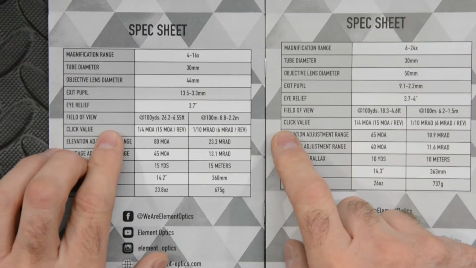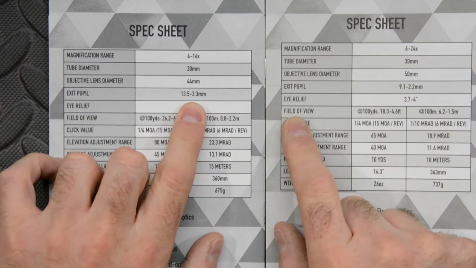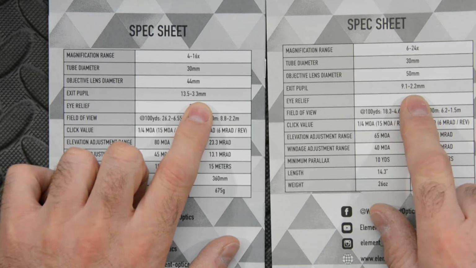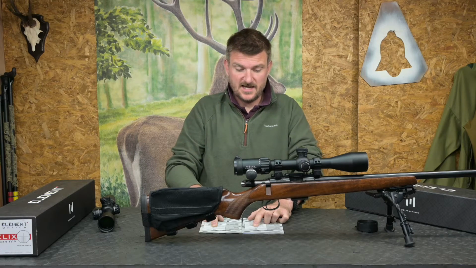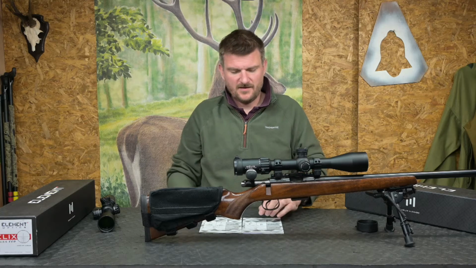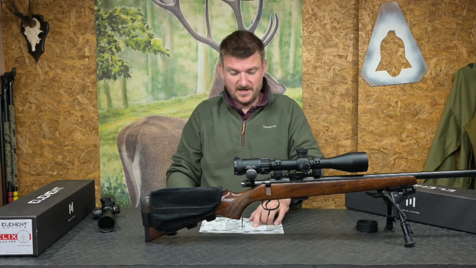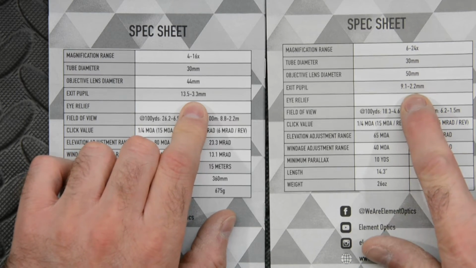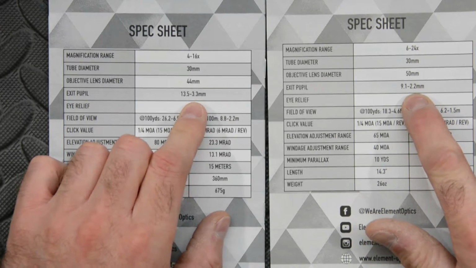If we look at the comparative of the two, 13.5 to 3.3mm exit pupil there, 9.1 to 2.2. So we can immediately see that, almost like for like, at 4 times magnification, we've got a 3.3mm exit pupil, and at 6 times magnification, we've only got a 2.2mm exit pupil.